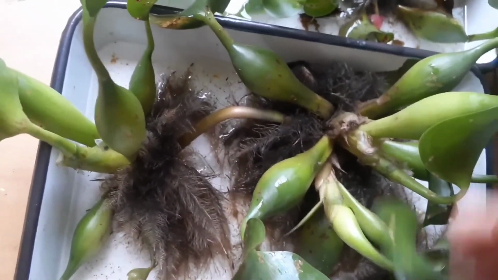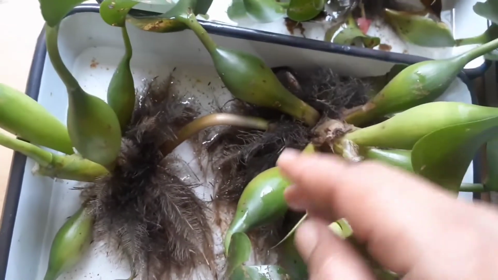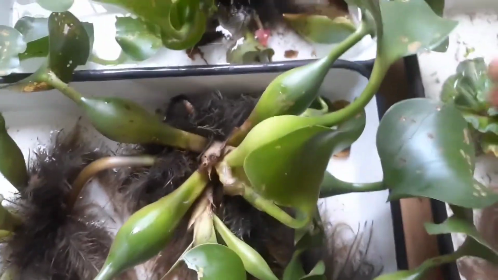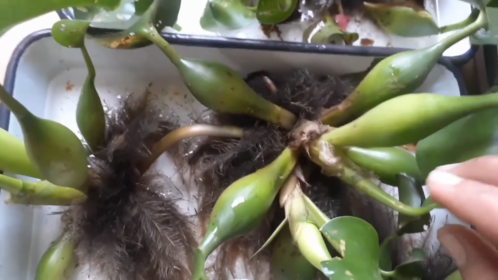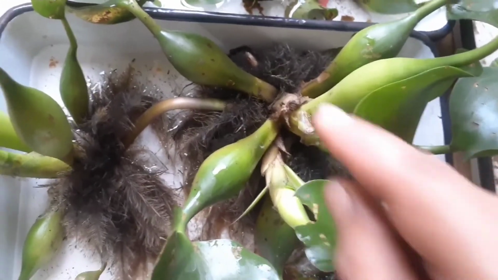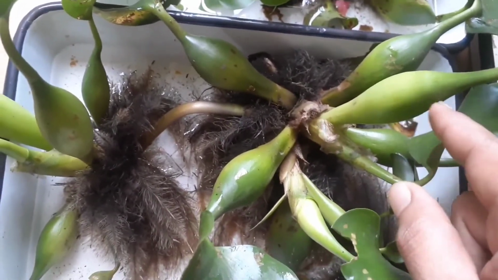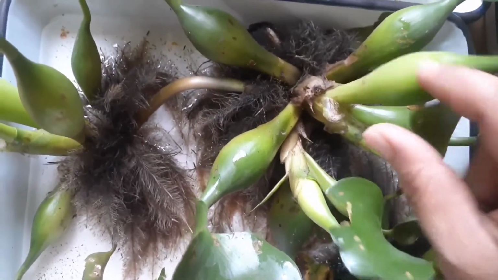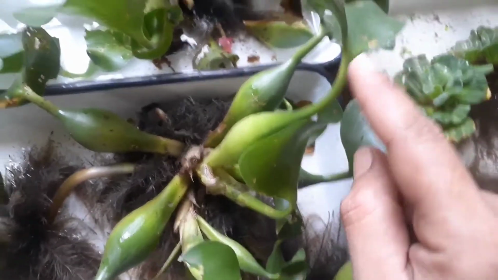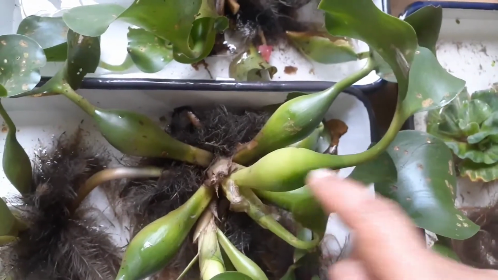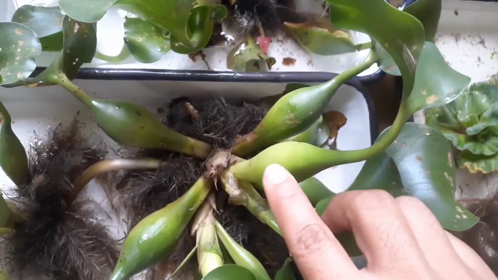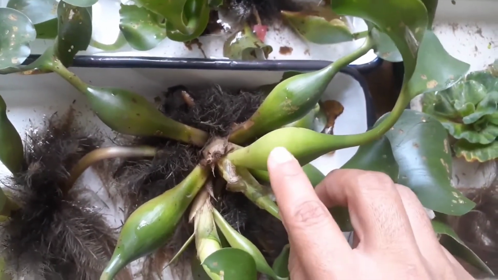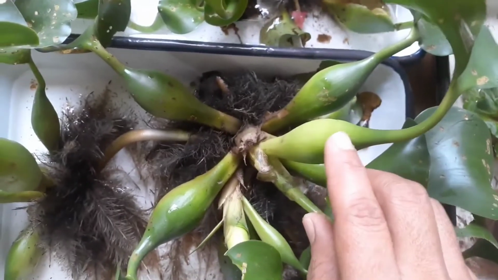Now here you can see the internode which is there between the two plants. Now what is an internode? The internode is the distance between two nodes, and that internode has a spongy tissue which helps the plant to float, and if the internode is damaged, it can spread into a new place. It can become a daughter plant also, so it helps in vegetative propagation.